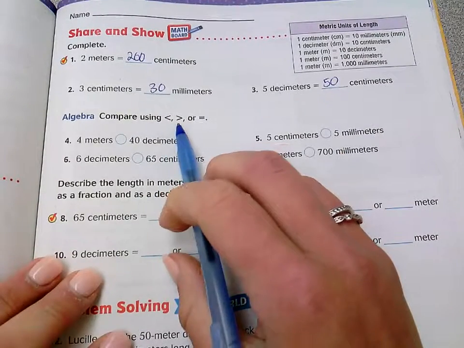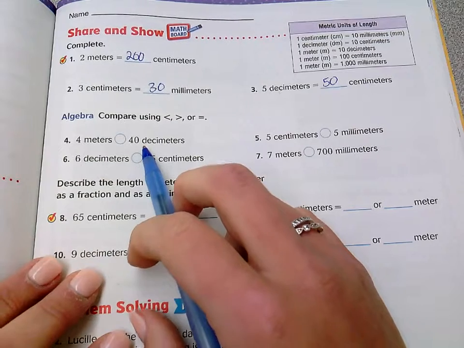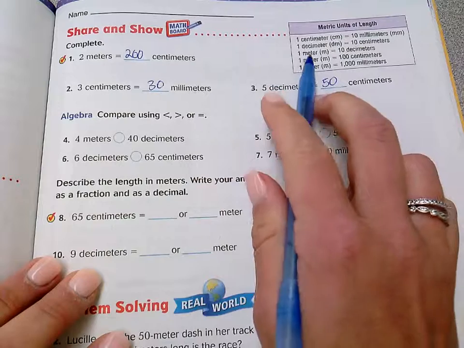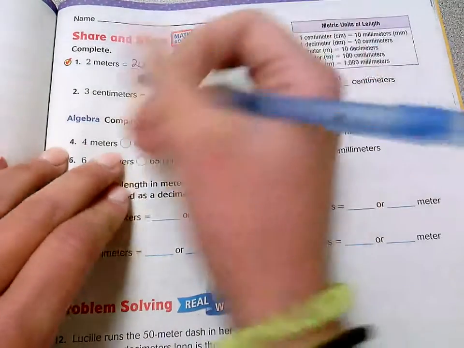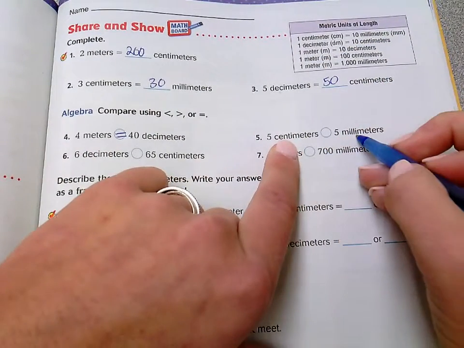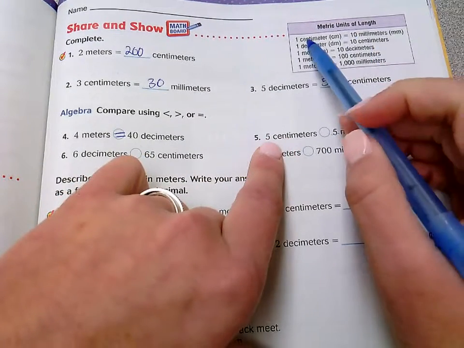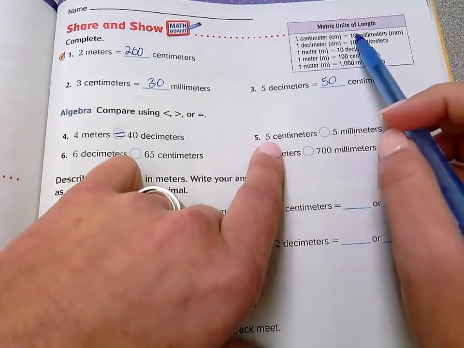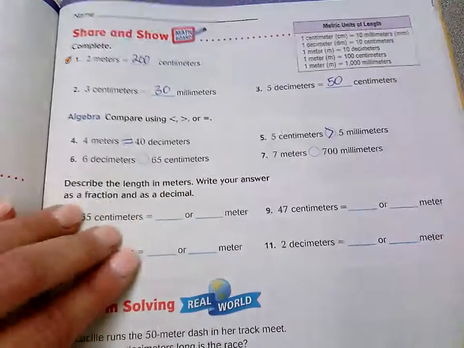Compare using less than, greater than, or equal to. Is 4 meters greater or less than 40 decimeters? If in 1 meter there's 10 decimeters, so 4 times 10 would be 40 decimeters. So they are equivalent to each other. Centimeters to millimeters, 5 centimeters versus 5 millimeters. If 1 centimeter is 10 millimeters, 5 centimeters would equal 50 millimeters, so 5 centimeters is greater.